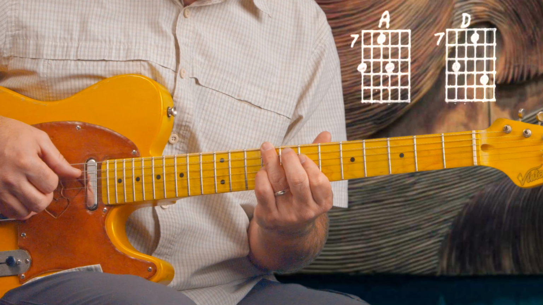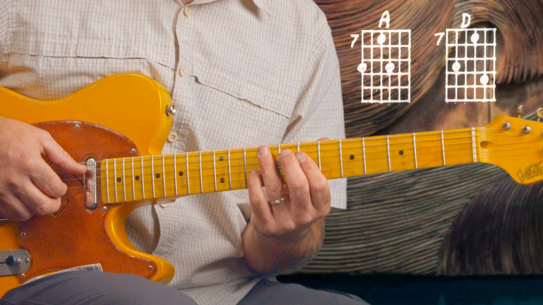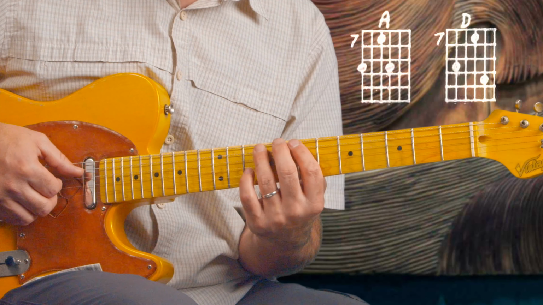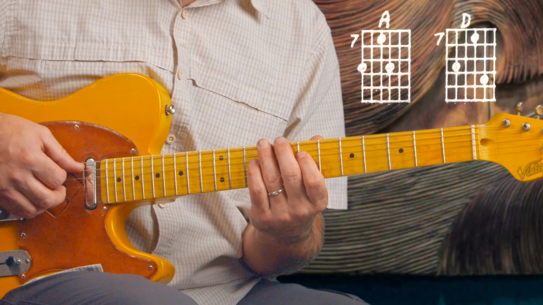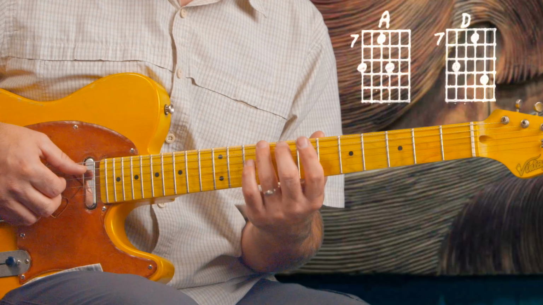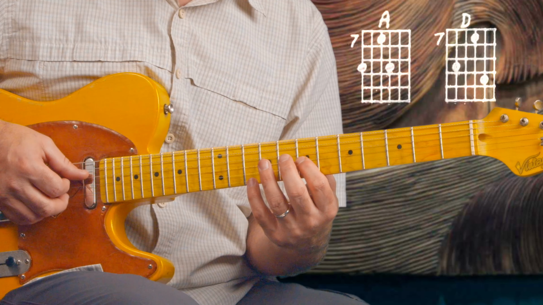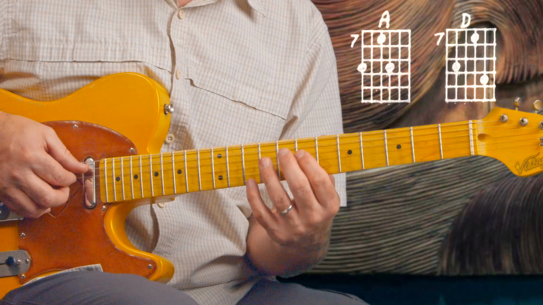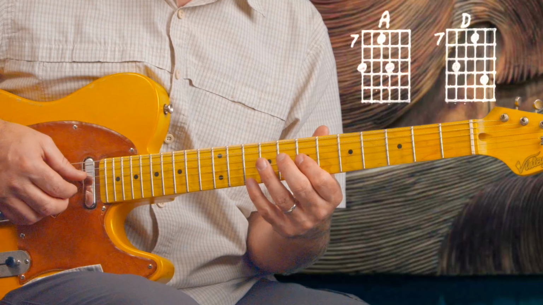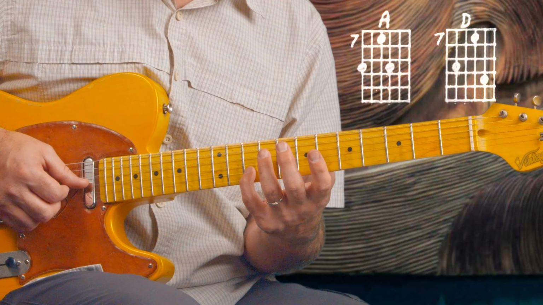Then what I'm going to do is move up 1 perfect fourth. So each finger is basically moving up a fourth. A goes up to D, and the 3rd of A goes up to the 3rd of D, right? So C sharp up to F sharp. The 1st finger moves up a fourth to the D note, root to root. And then the 5th of the chord moves up to the 5th of the chord.